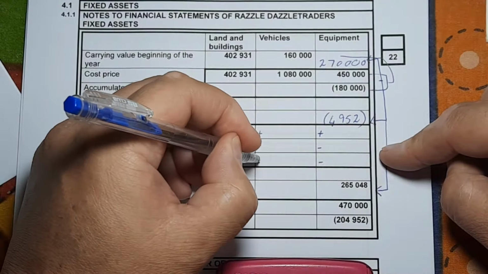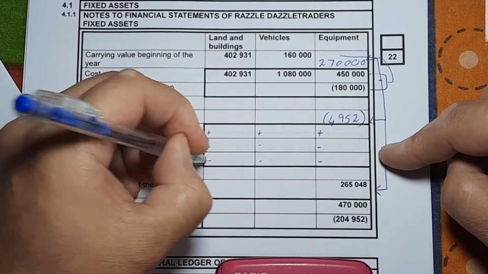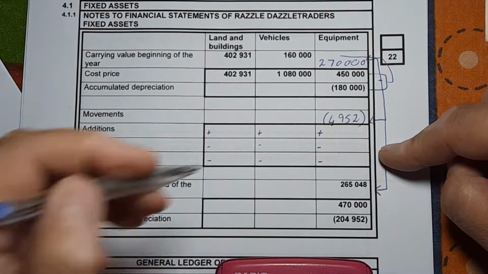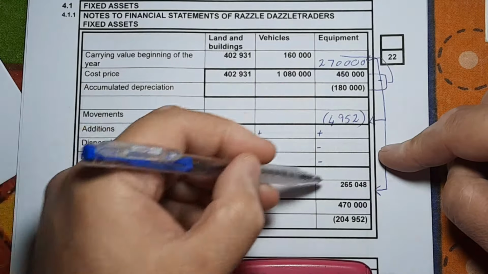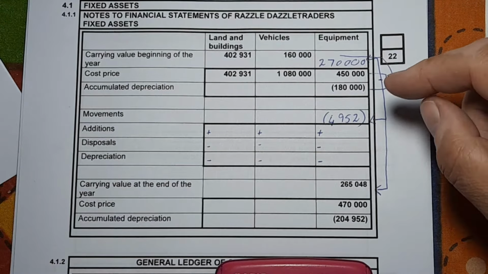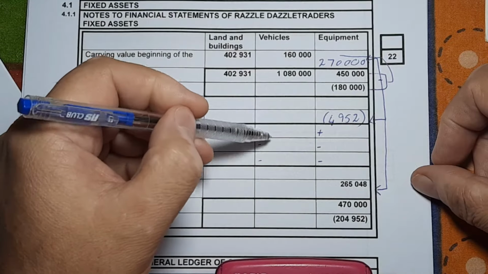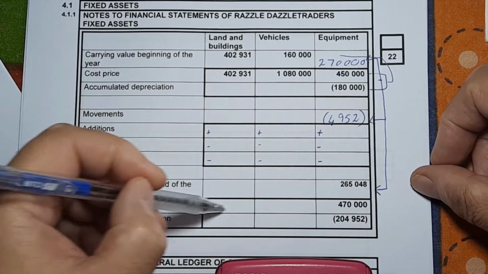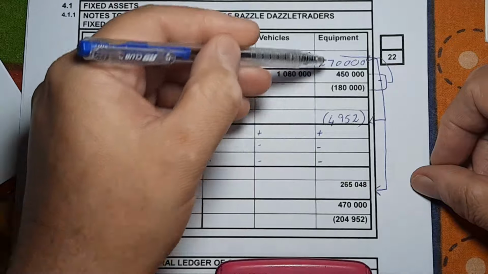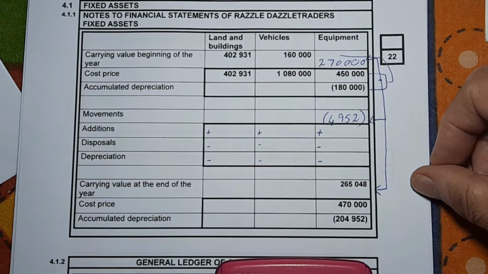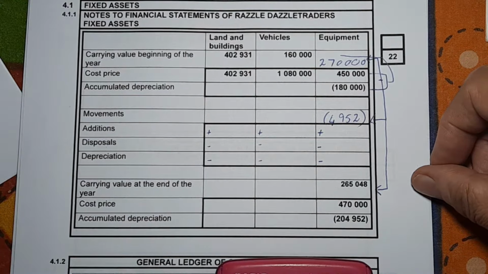Same goes for the others. Therefore, we can complete as far as possible without reading the additional information. We can't complete this part here because we're missing these values down here at the bottom. But this is what we know for the equipment at this particular stage.